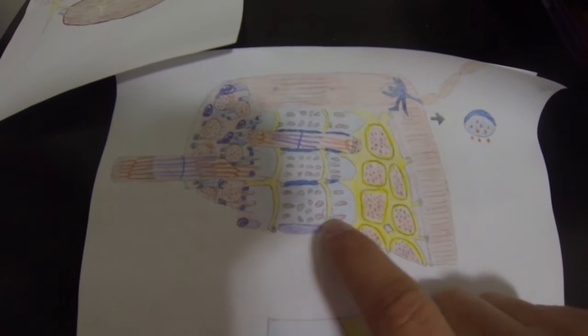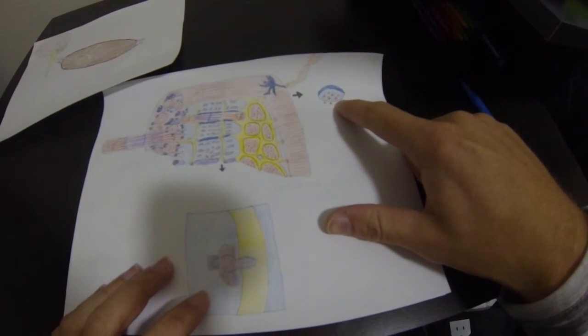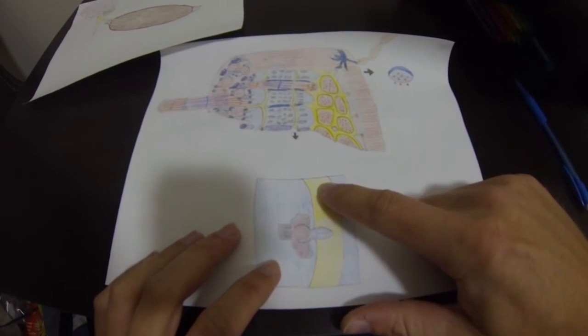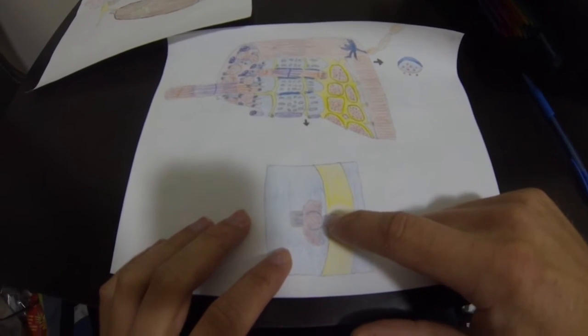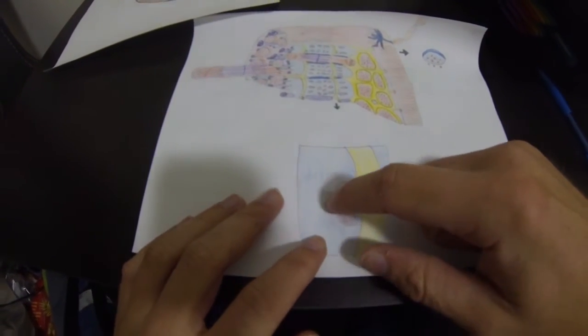A triad consists of one T-tubule and two terminal cisternae. Calcium is released from the terminal cisternae of the sarcoplasmic reticulum. Then the contraction cycle begins, as long as the ATP is available and action potentials are still being produced at the motor end plate.